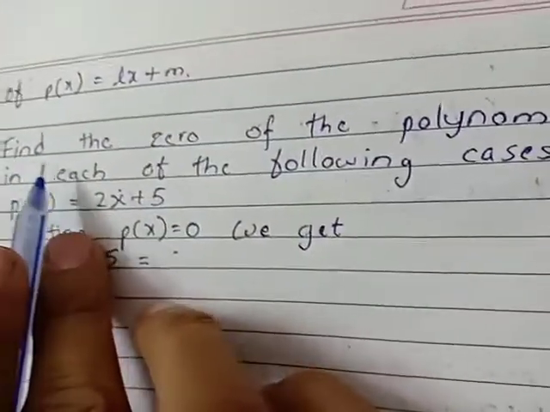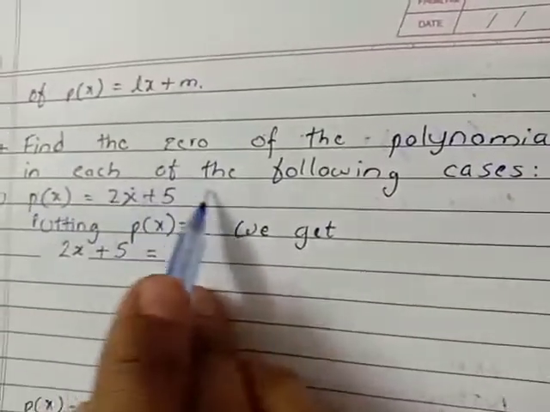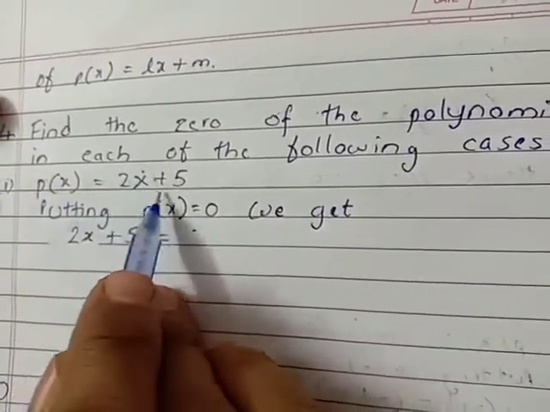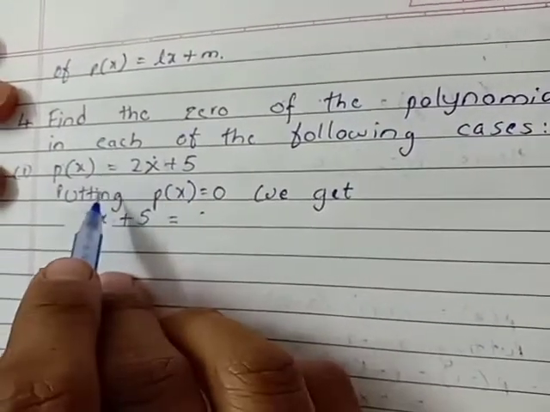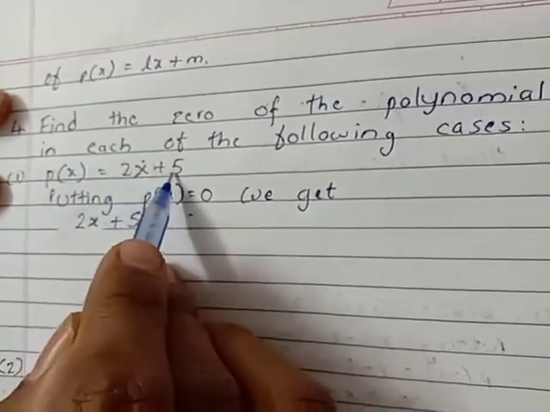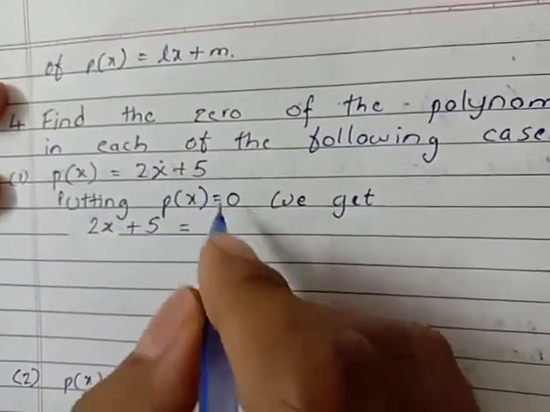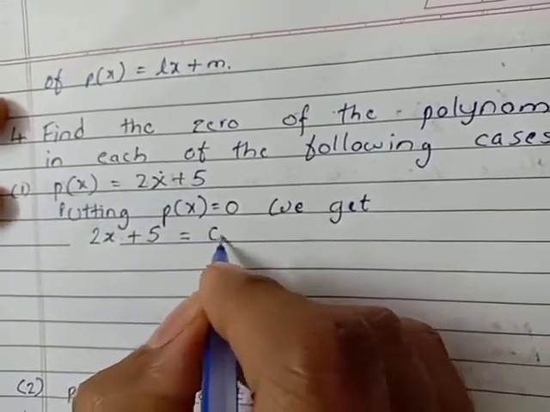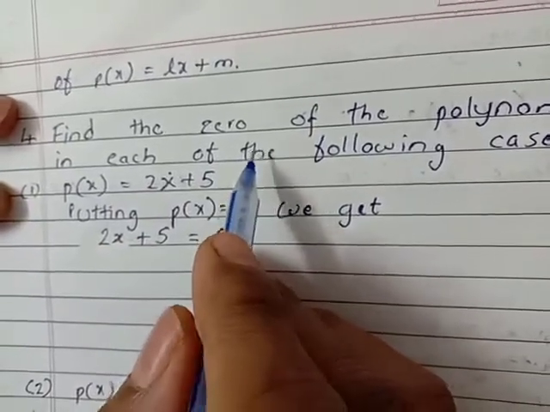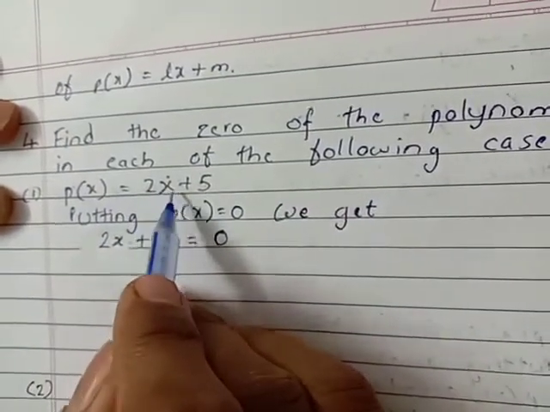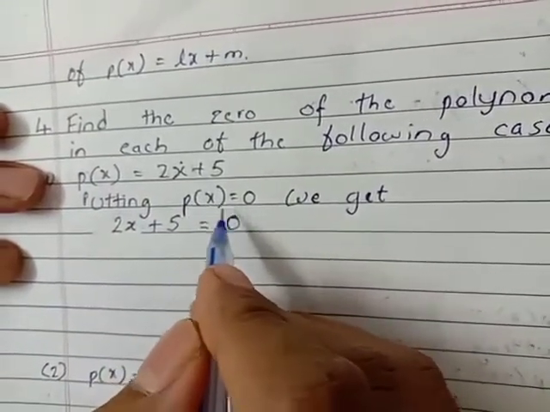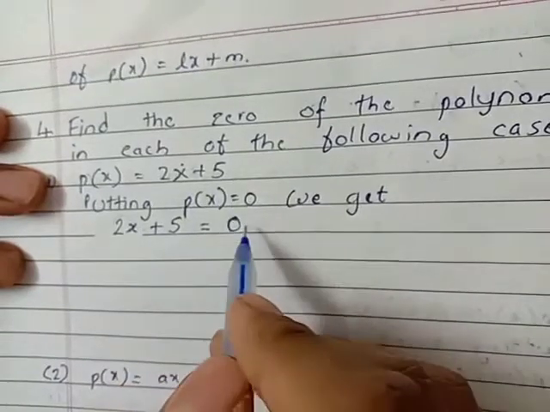Now we learn how to find the zero of the polynomial in each of the following cases. First question is p(x) equal to 2x plus 5. Now we have to put p(x) as 0, meaning 2x plus 5 will be written as 2x plus 5 equal to 0. You have to find the zero of the polynomial 2x plus 5. So putting p(x) equal to 0 means 2x plus 5 equal to 0.